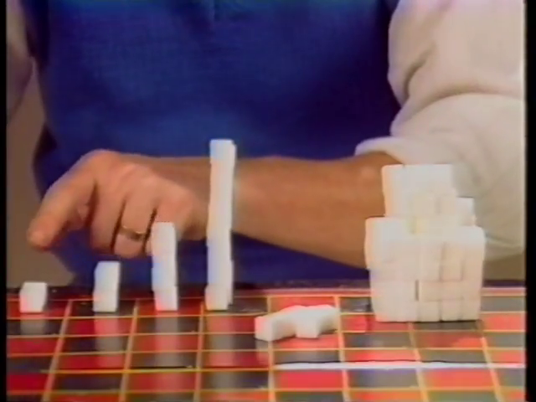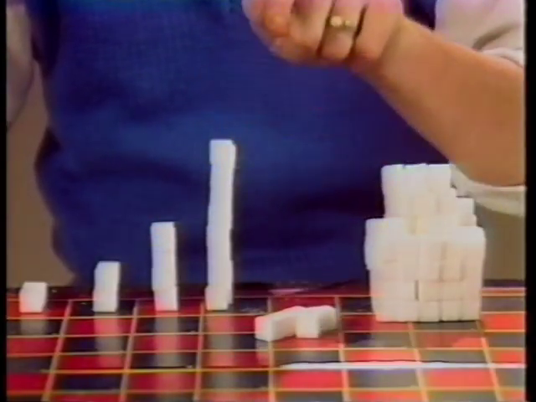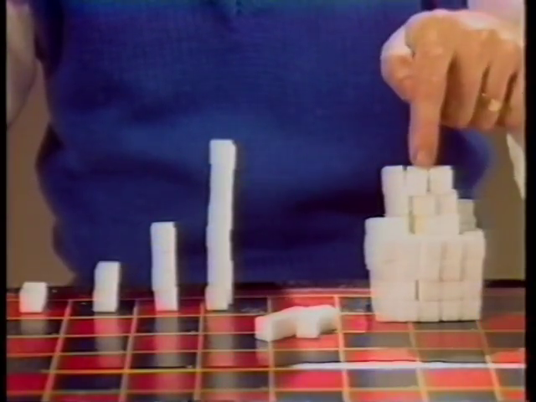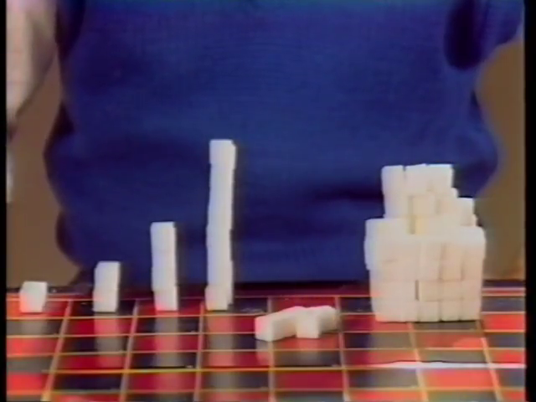So if we double each time, we go from 2, 4, 8, 16, 32, and then it's not very long before we get to 128 on only the 7th square. But notice what's happening here.